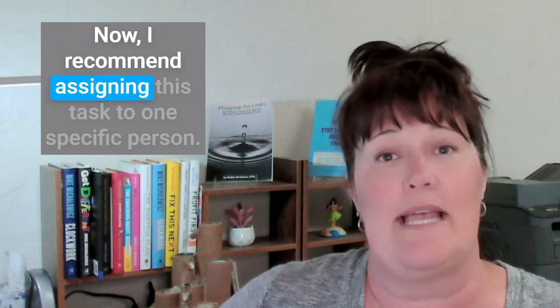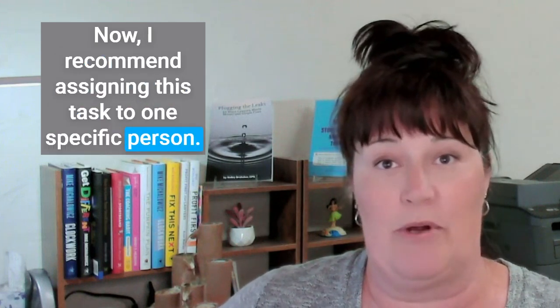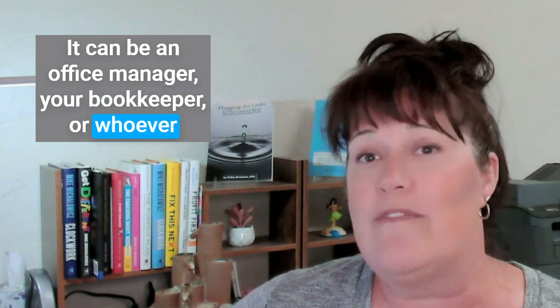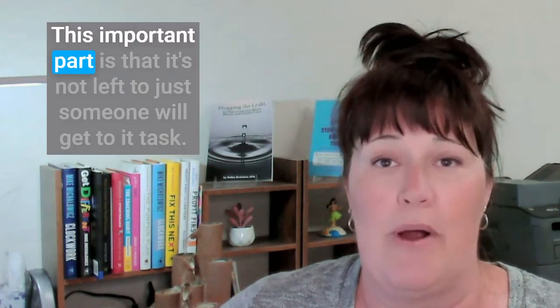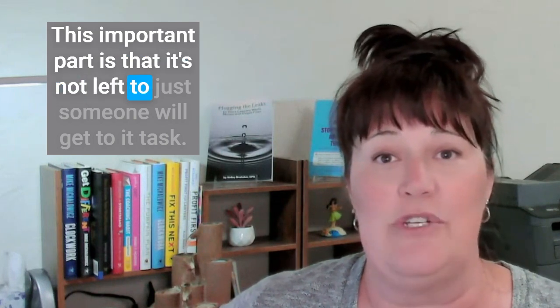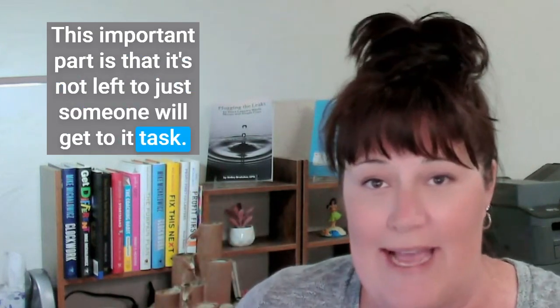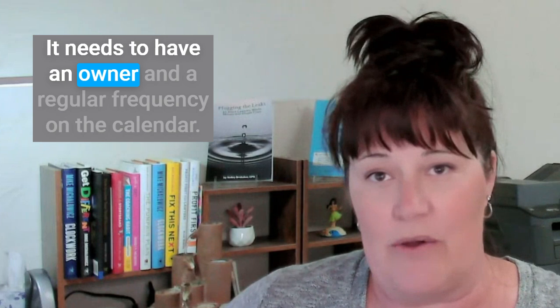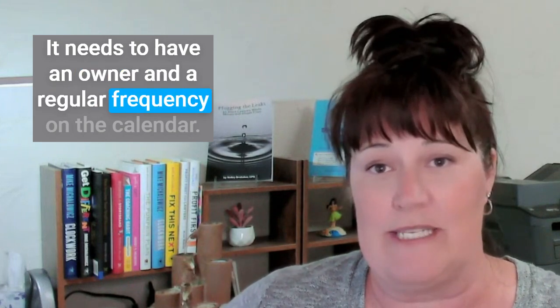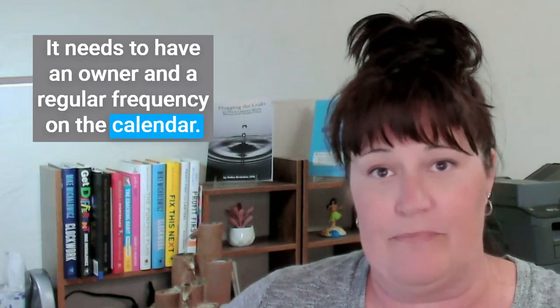Now, I recommend assigning this task to one specific person. It can be an office manager, your bookkeeper, or whoever handles your firm's financial administration. The important part is that it's not left to a "someone will get to it" task. It needs to have an owner and a regular frequency on the calendar. Here are the three things I'd encourage you to check on this week.